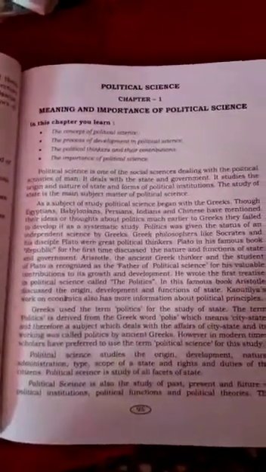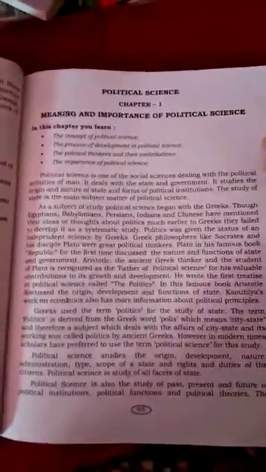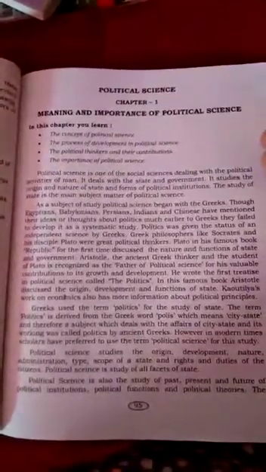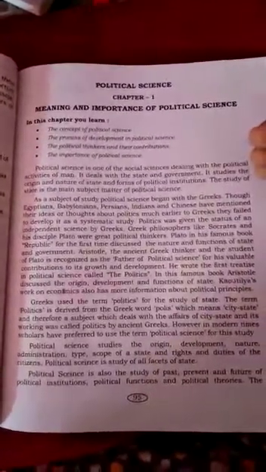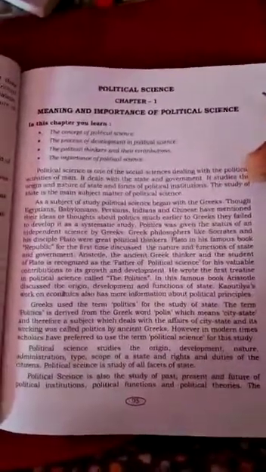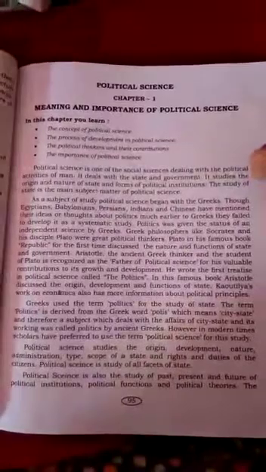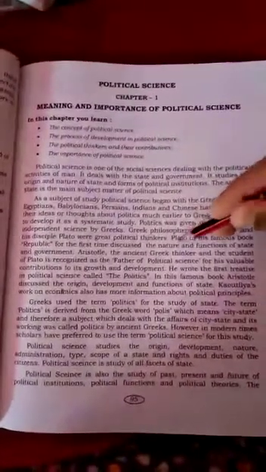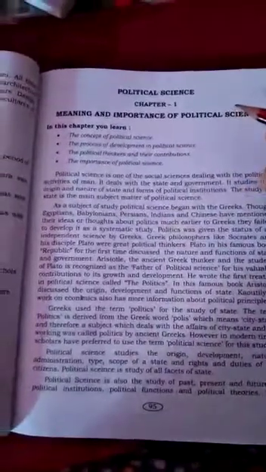Politics was given the status of an independent science by the Greeks. So the Greeks gave main importance to politics. Greek philosophers like Socrates and his disciple Plato. Socrates was one of the famous Greek philosophers, and his follower was Plato, who is also a great political thinker. Plato, in his famous book Republic, for the first time discussed the nature and the functions of state and government. So Plato's book is named Republic. Who wrote Republic? Plato. In that book he discussed mainly the nature and the functions of the state and the government.